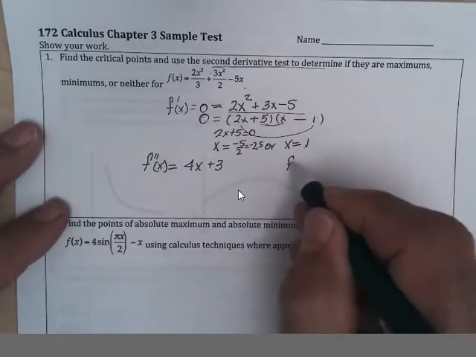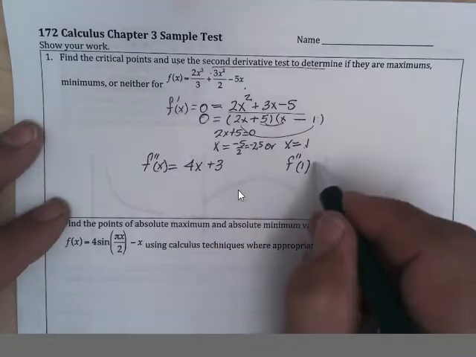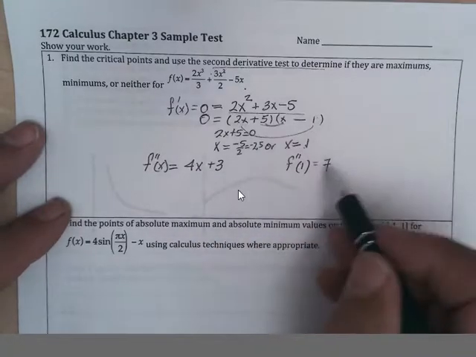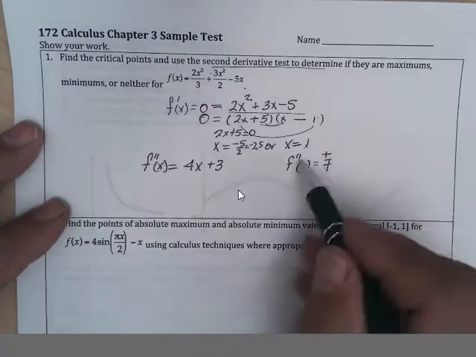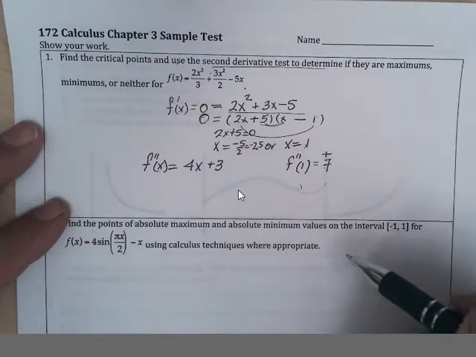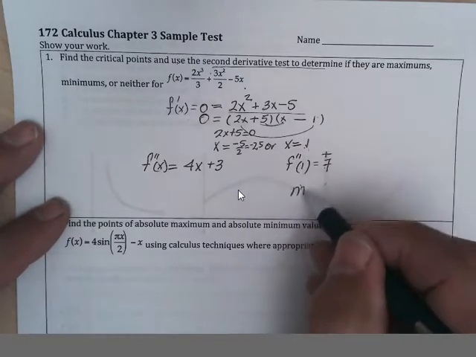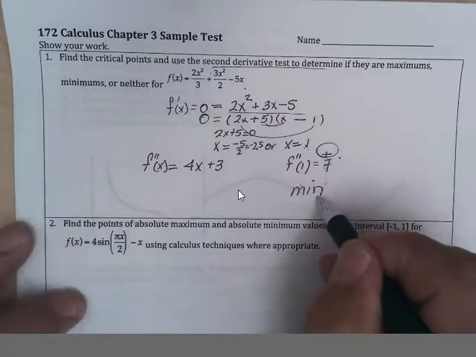So f double prime of 1 is going to be 4 plus 3. It's 7. I don't really need to know the number. I need to know that it's positive. Second derivative tells me curvature, so it means it's concave up at 1, which means this has to be a min. Positive, so minimum.